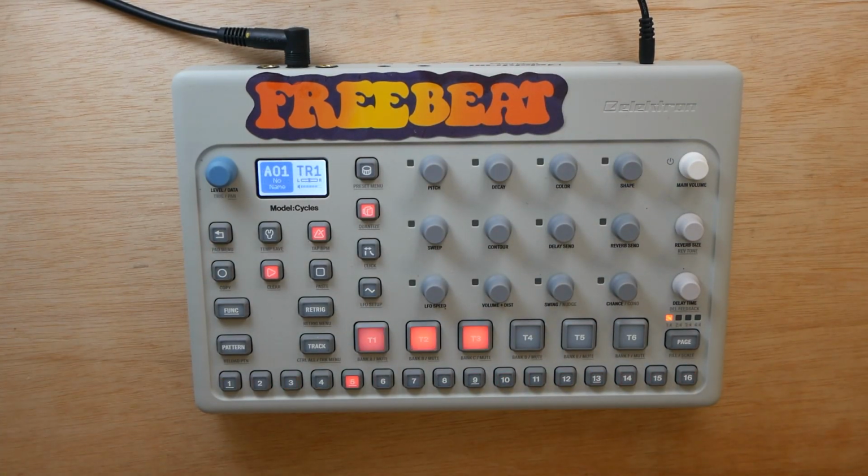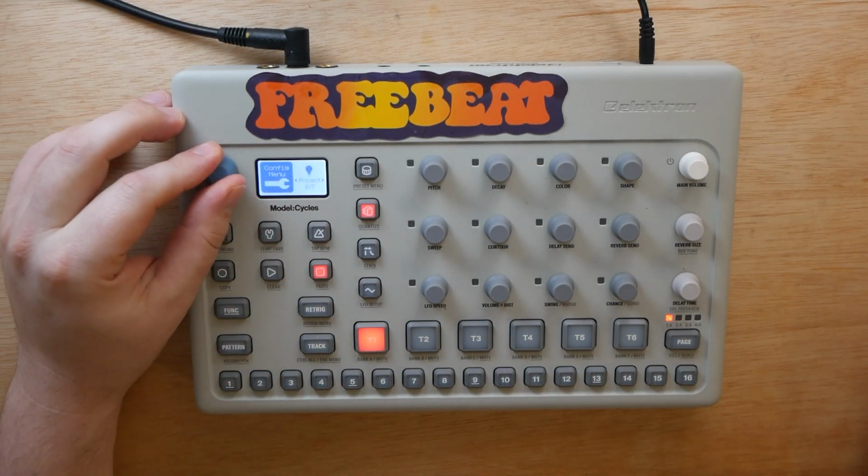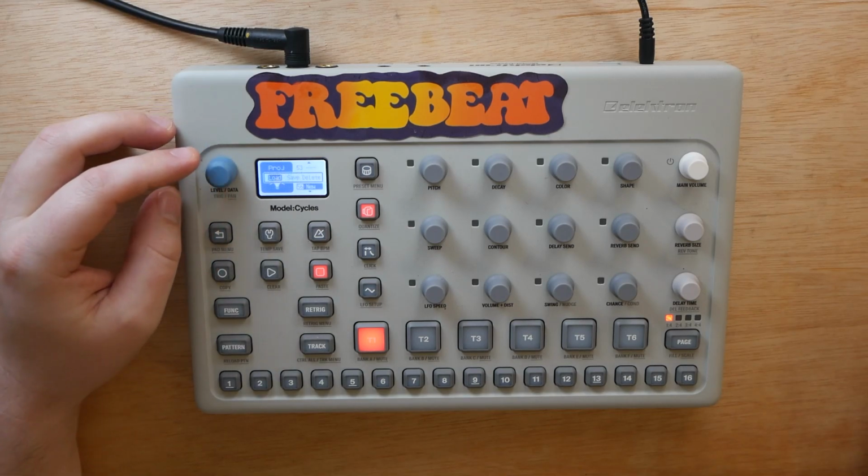There we go. It's a pretty sweet groove. Probably going to save that as a project actually, just because I like the sound of that.